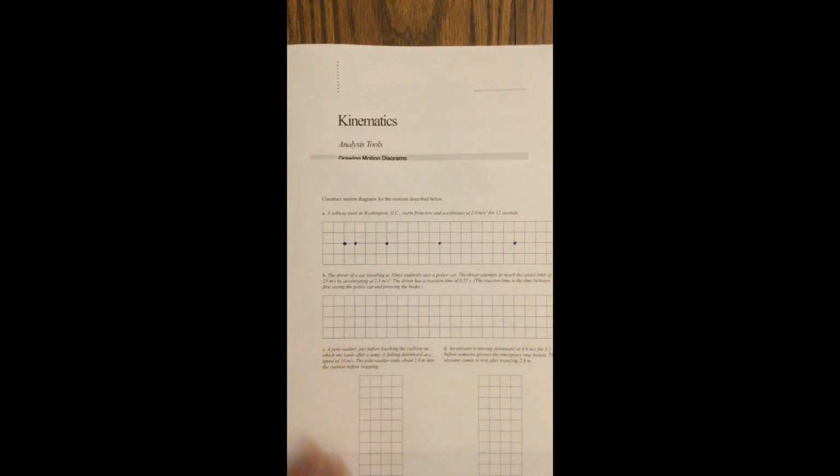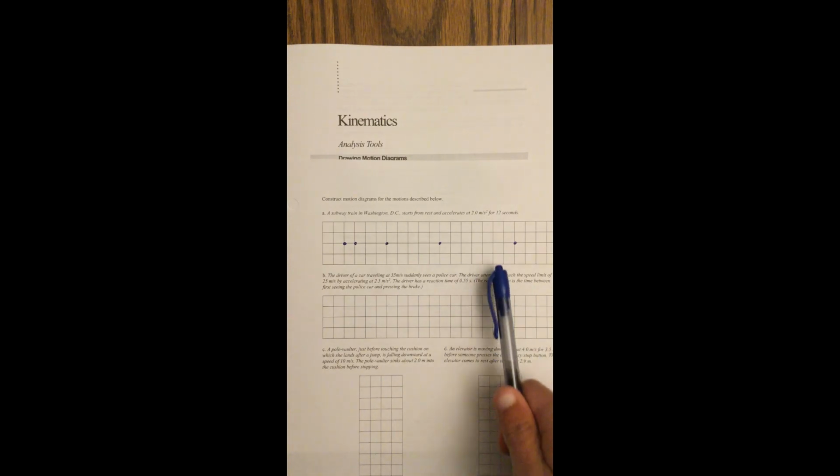For right now, all you need to show is that the space between the dots is getting larger and larger. And because we're in model 1 and we have constant acceleration, the space between the dots should be getting larger by the same amount. We're going to talk about that when we get to acceleration. Okay, so this is position for the motion diagram.